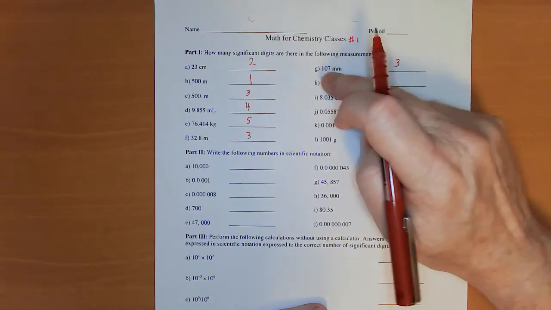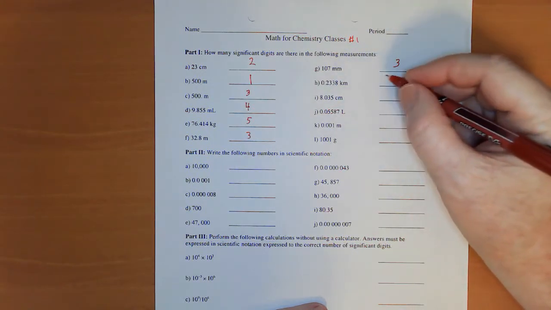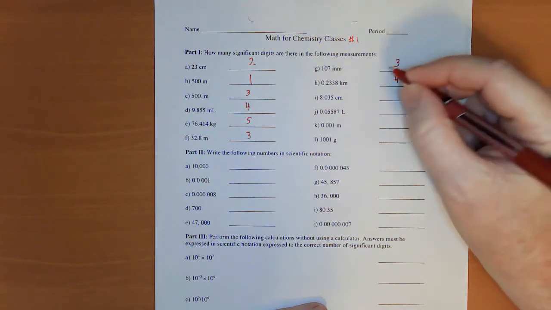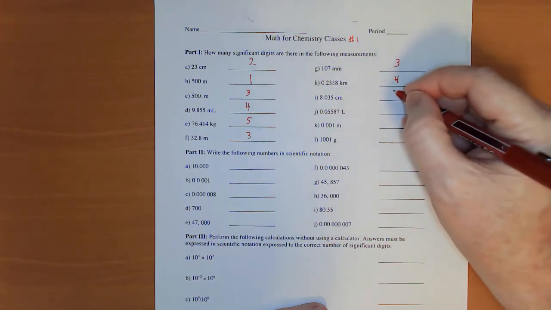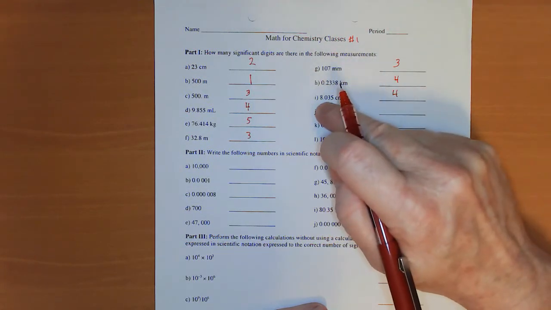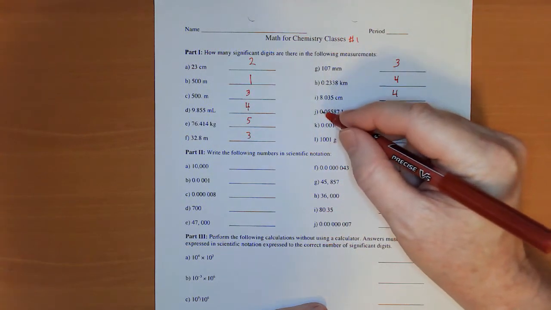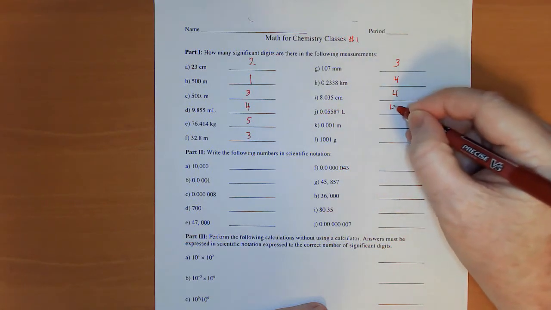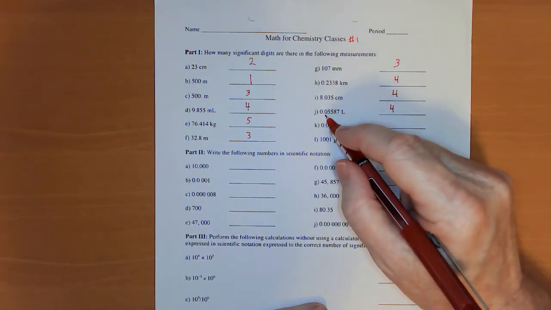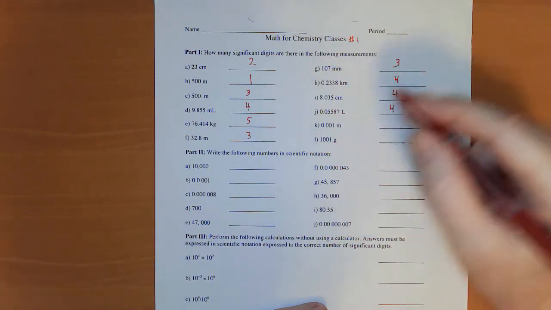That's got 3, all non-zero digits. 107 is 3 because that 0 falls between non-zeros. 0.2338 is 4. Leading zeros never count. 8.035 is 4. That 0 falls between non-zeros. Now here, 0.05587. That is 4 Sig Figs. The leading 0 does not count.